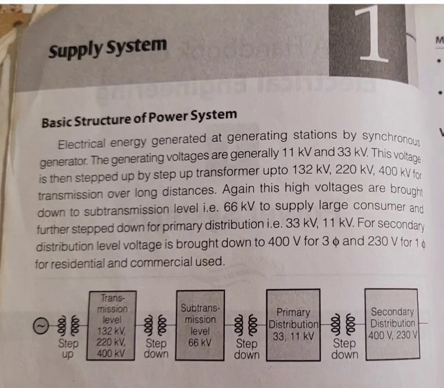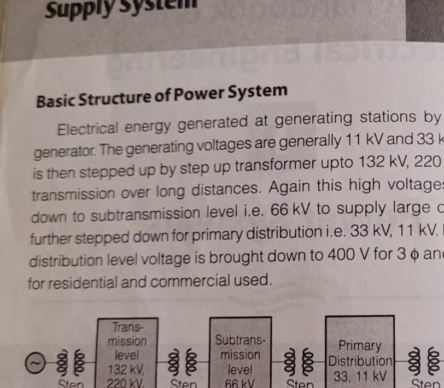Hello everyone. Today we are going to read about the supply system and its important points, which are very important for any competitive exam, SSC, JEE, CAT, and so on. After completing the basic concepts, we will switch over to problem solving. So first, let's complete the concepts. First, we will read about the basic structure.